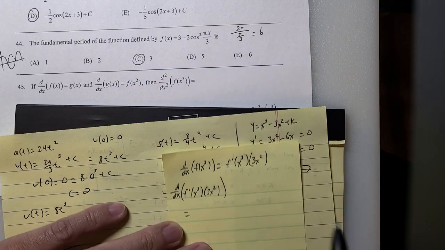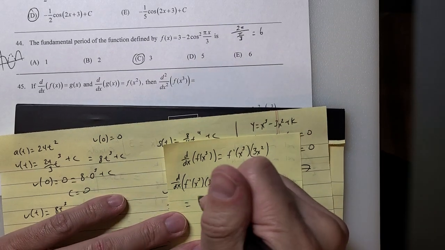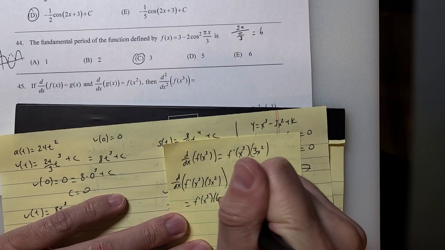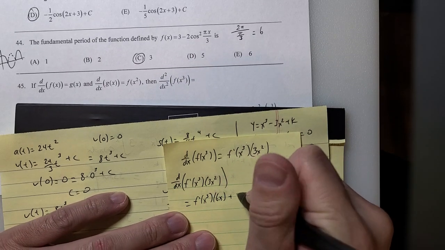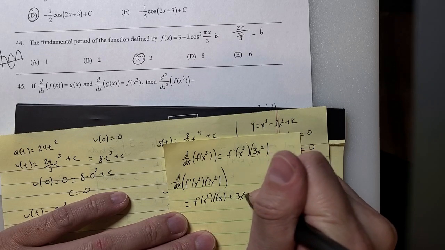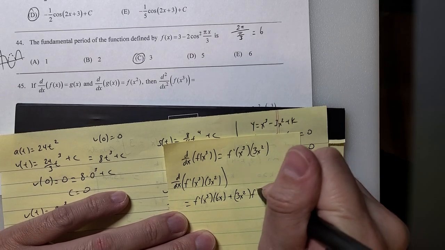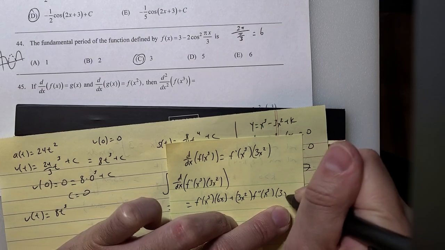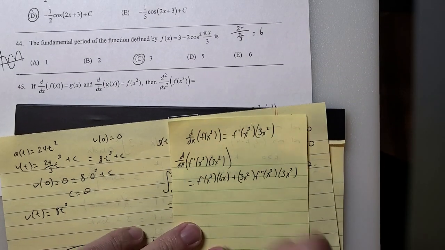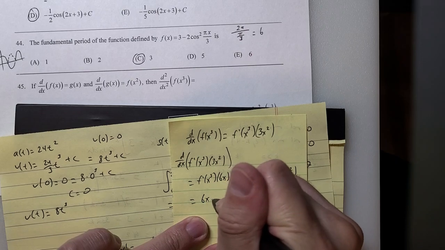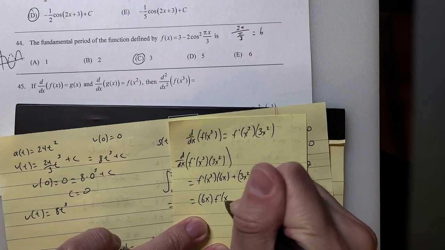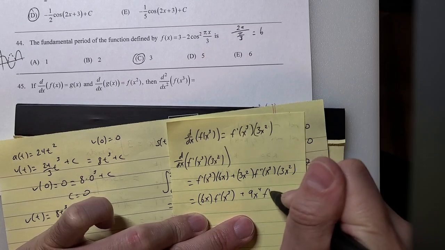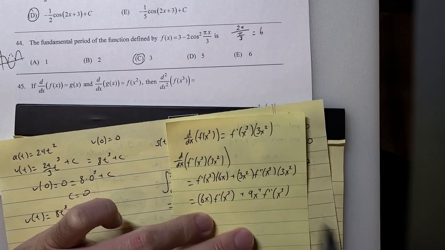Okay, this is equal to first d second plus second d first. Let's just do it. First d second would be 6x, plus second d first would be f double prime of x cubed times another 3x squared. Okay, so let's clean this up. It'll be 6x times f prime of x cubed plus 9x to the fourth f double prime of x cubed.